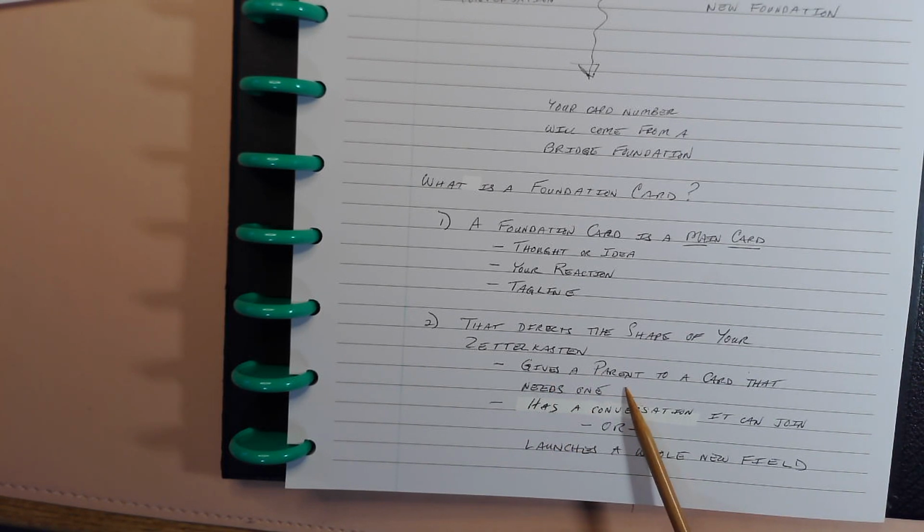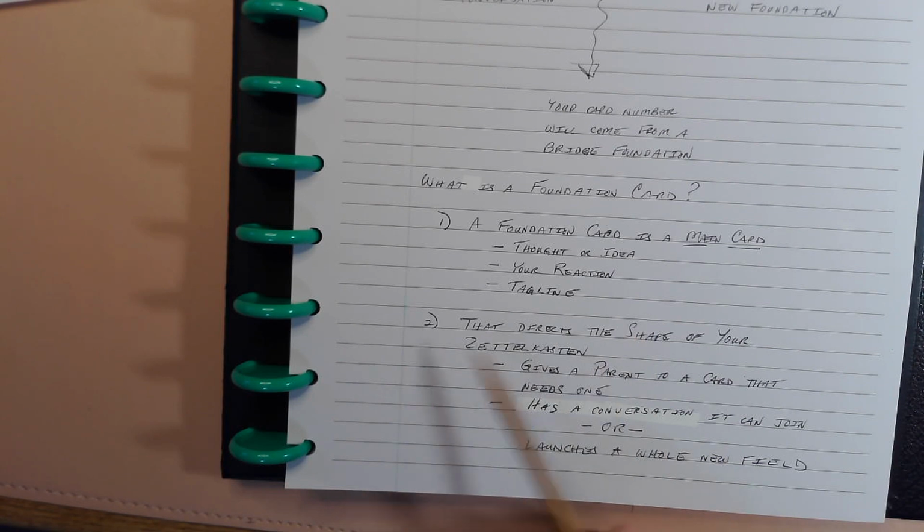That's what it's going to do. Its job is to provide a conversation that your new card can join. Remember, in categories, we didn't have to have a conversation the new card could join. If it didn't have a conversation already, we'd slap it into a category. That doesn't mean it joined a conversation. That just means it got its card number from the category. It's still sitting there with no conversation to join.